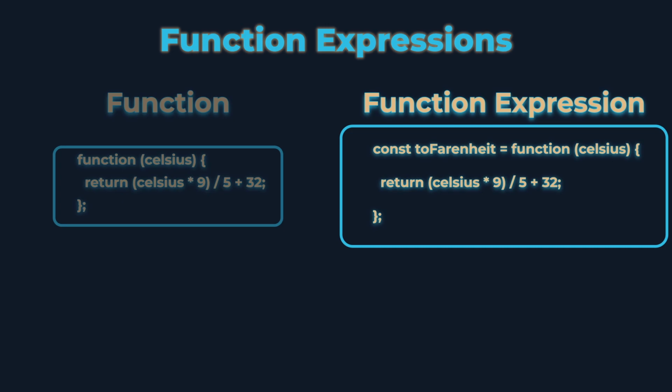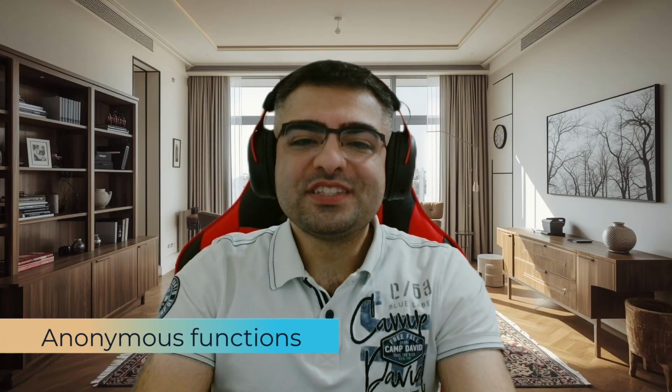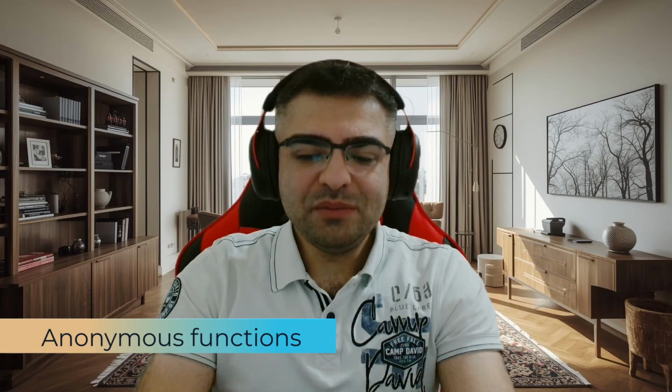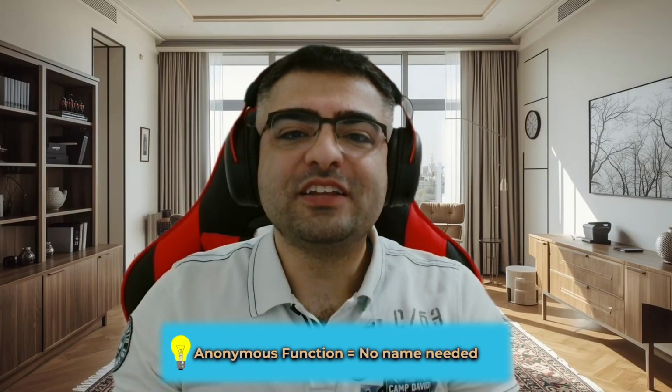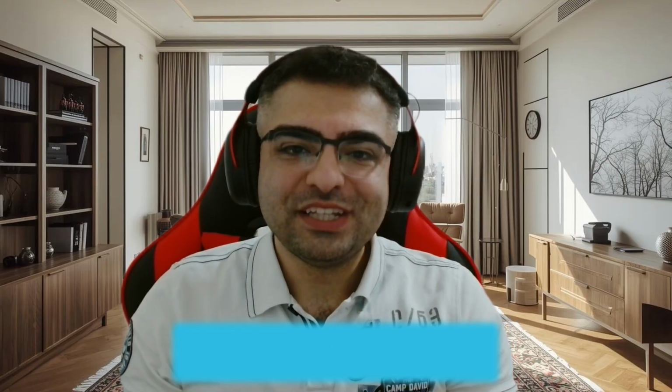This is the structure of a function expression. Nothing scary, just packaging a function inside a variable. You might notice something interesting. We didn't name the function at all, because this whole function lives inside a variable. The variable is the name.